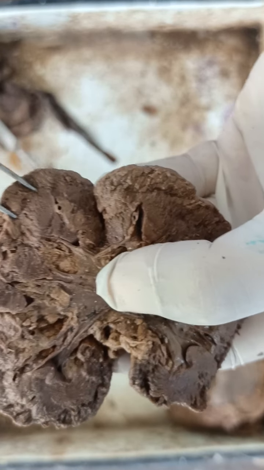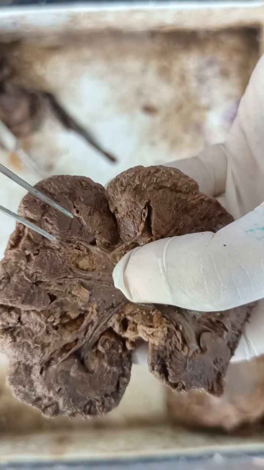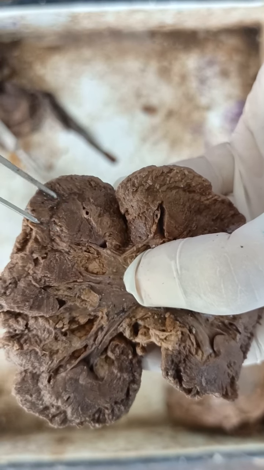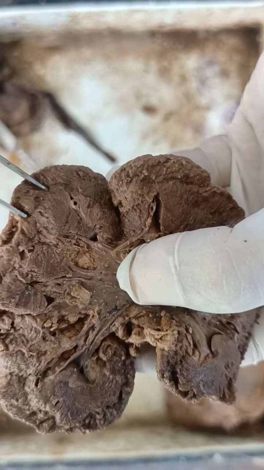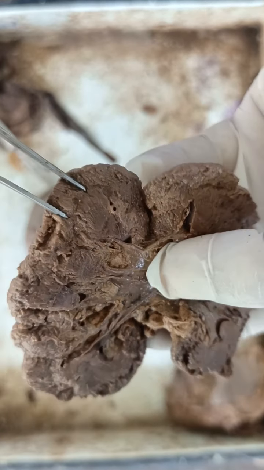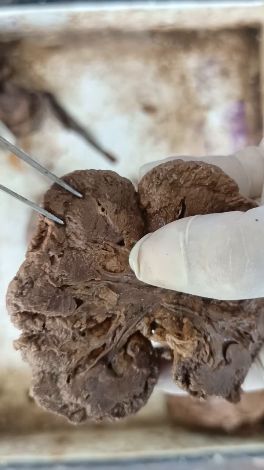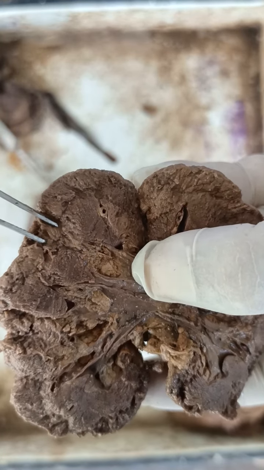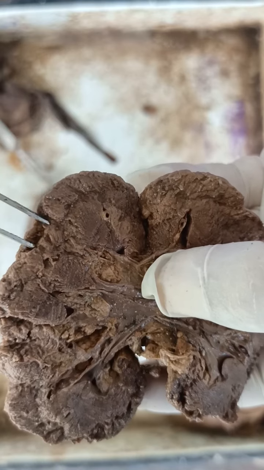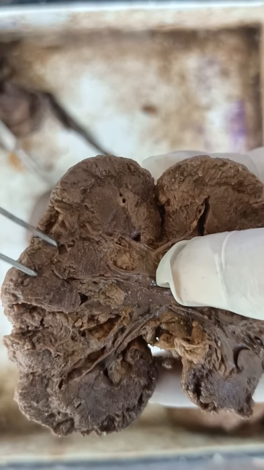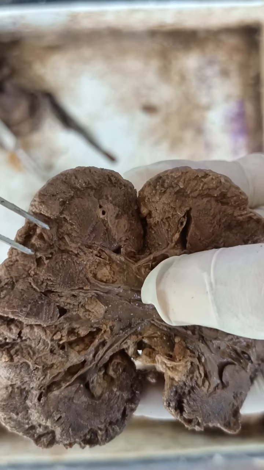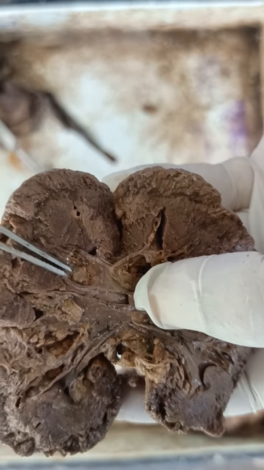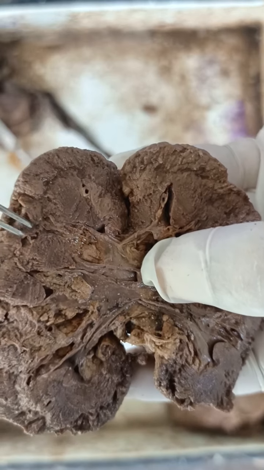The cortex, which is present just on the periphery of the renal pyramid here, is known as the cortical arch. And the parenchyma which is present in between the renal pyramids, that means the cortex which is present in between the cortical arches, extends between the renal pyramids towards the renal sinus.